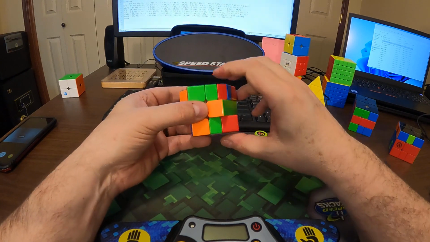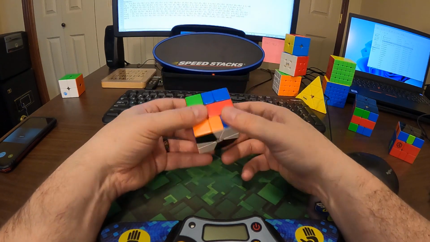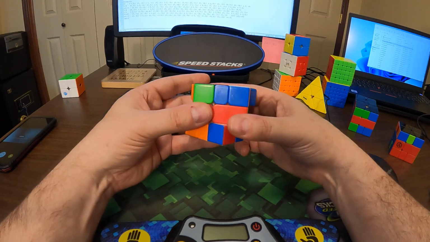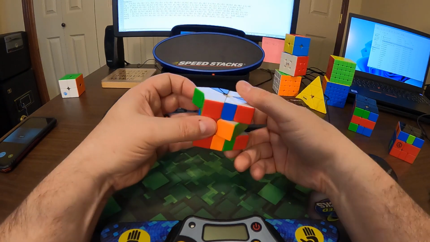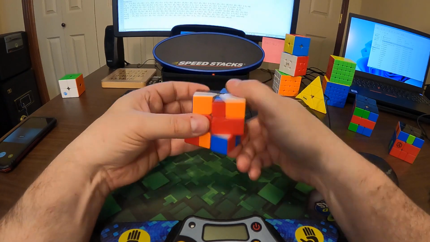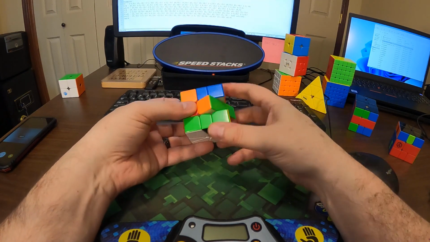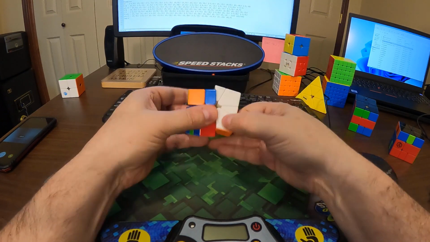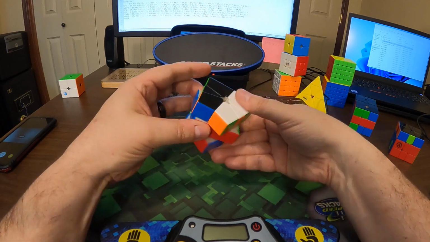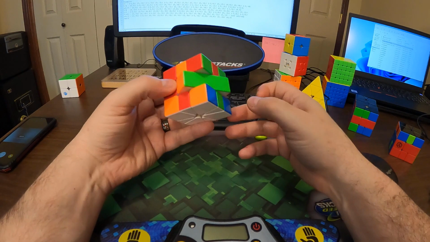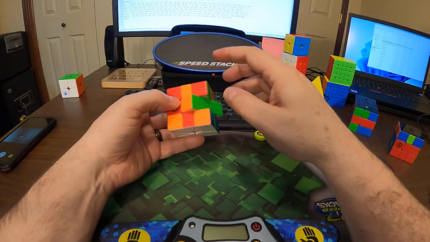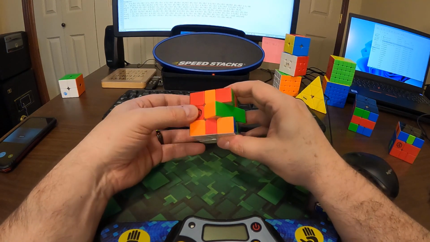Trying to read my notes off the screen there. Okay, so we have another, well, we have another UW.